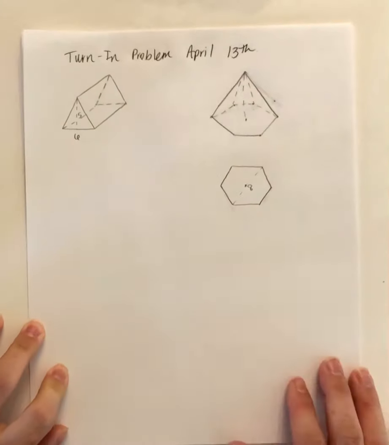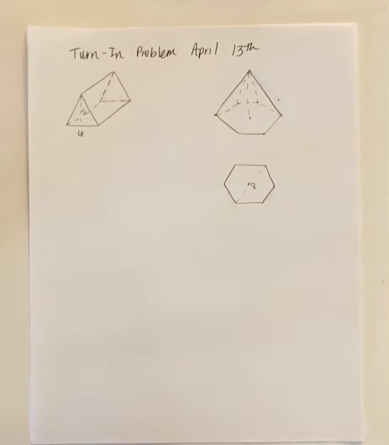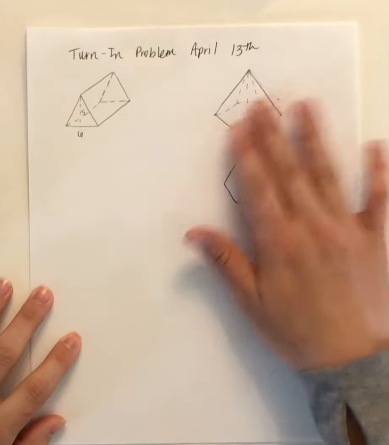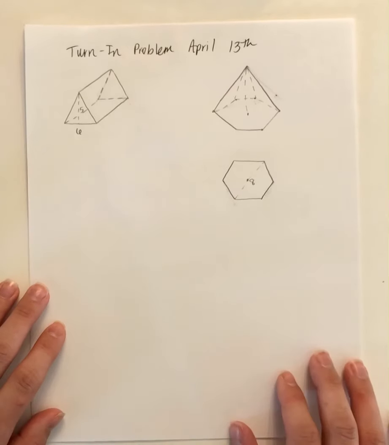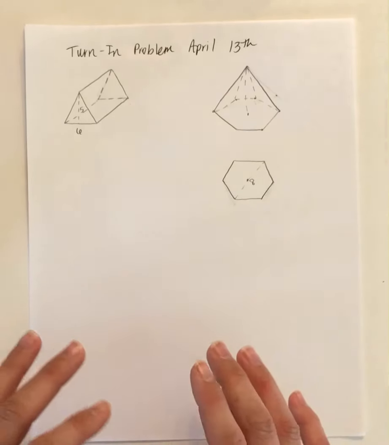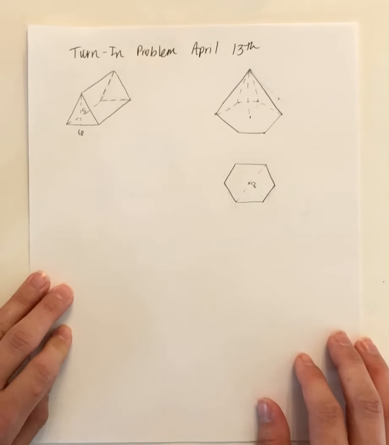I was noticing some common errors with yesterday's turn-in problem, so I just wanted to take some time to walk through how to solve this problem to hopefully clarify any issues and make sure we're all on the same track moving forward, okay? So the first thing when you're finding the volume of any figure is to really look at, okay, what is this figure?